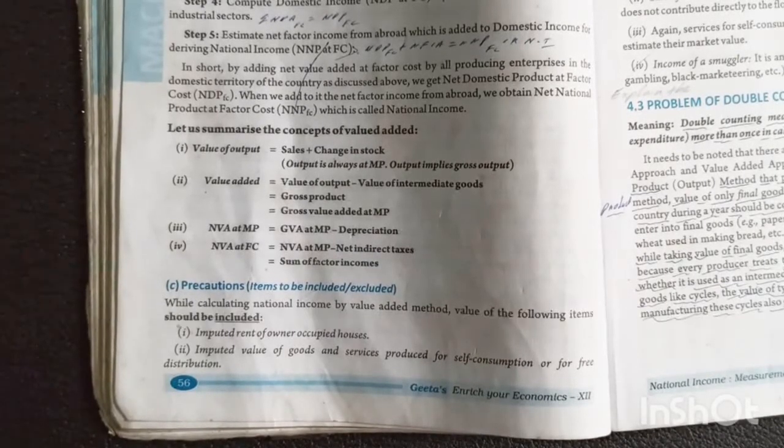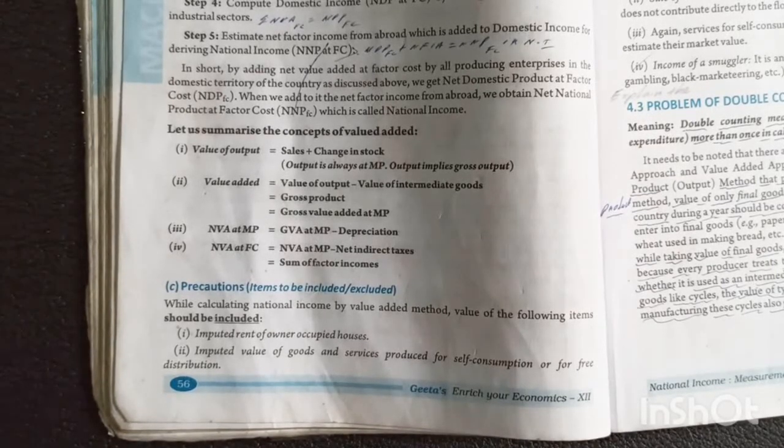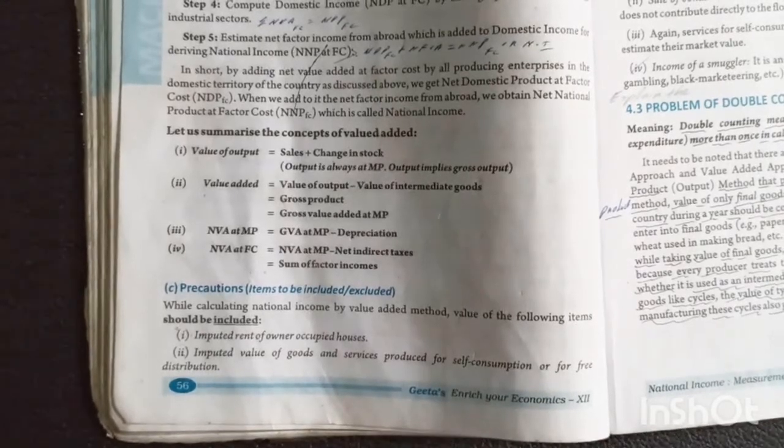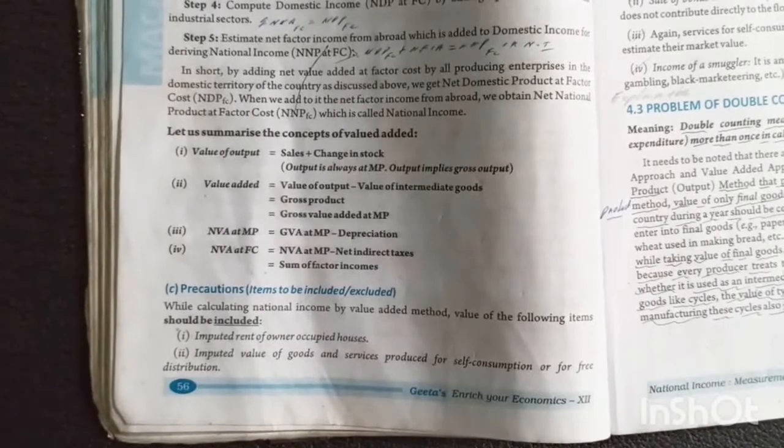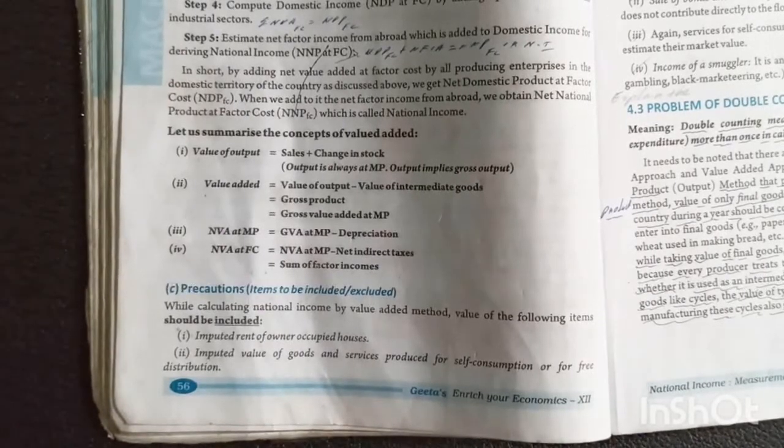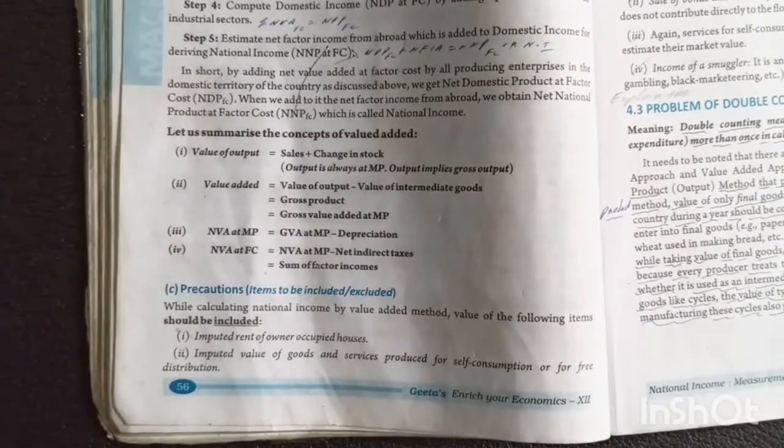In the last video, we discussed the steps to be taken under the value-added or production method, isn't it? Today, we are going to discuss the precautions, the items to be included and excluded under this method, okay? First, we will discuss the following items to be included.